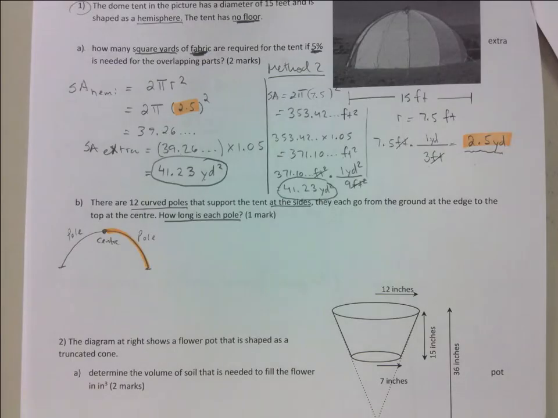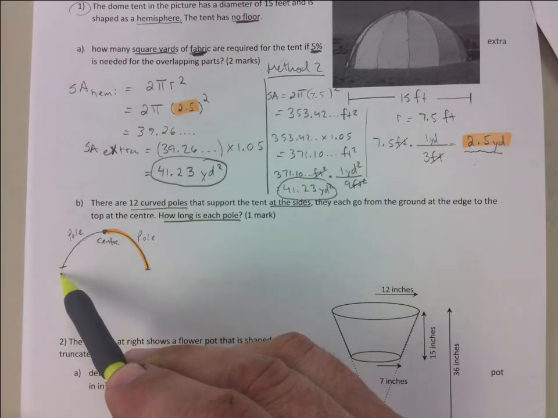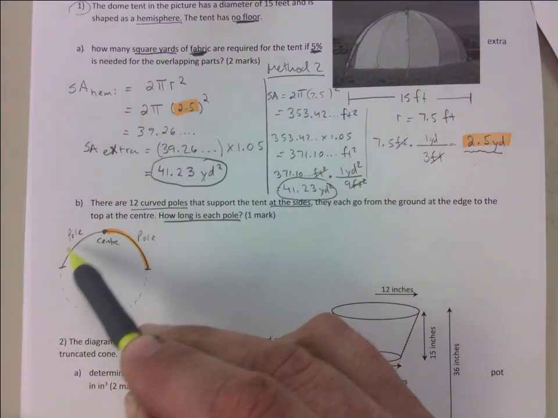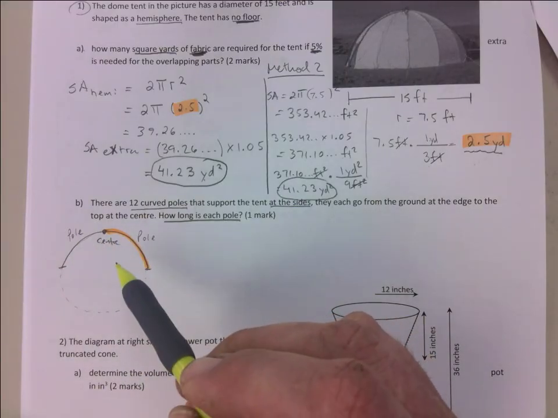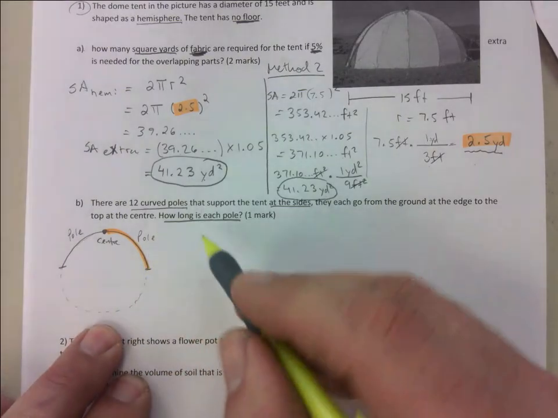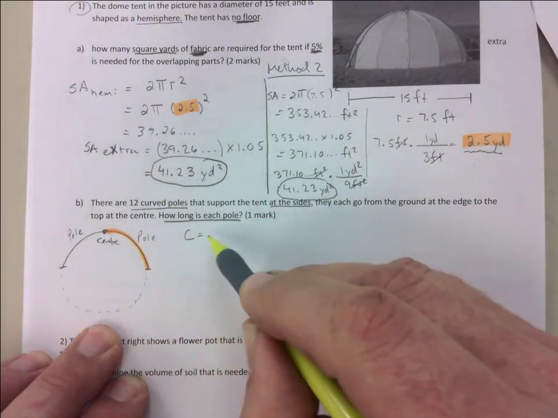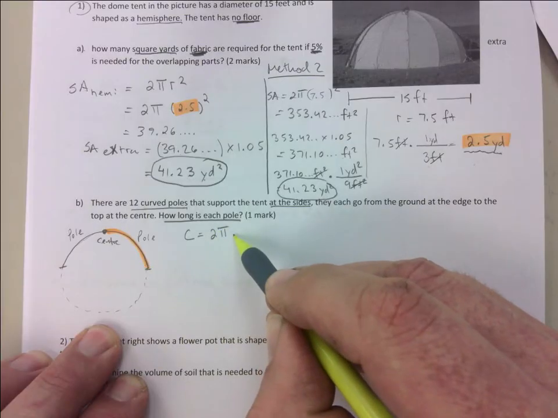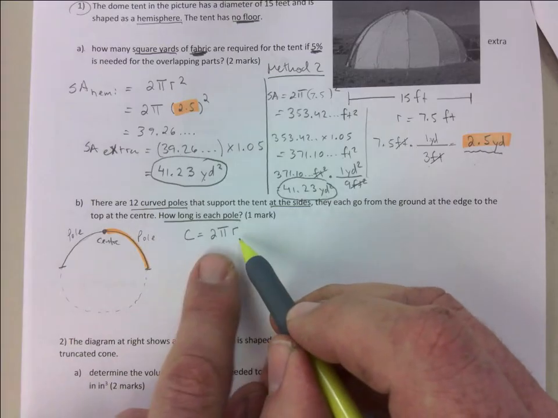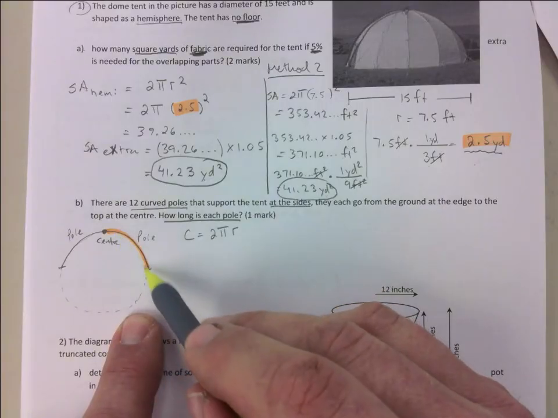Sometimes try to think bigger. Can you think of a circle? Think of this whole circle. Circumference, yes. The circumference of this whole thing is 2 pi radius. Let's figure that out. Or maybe let's consider this. How much of the circumference is this orange piece?